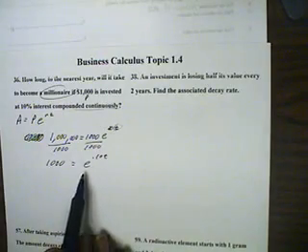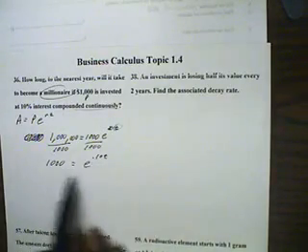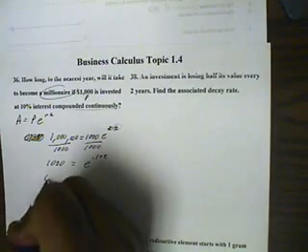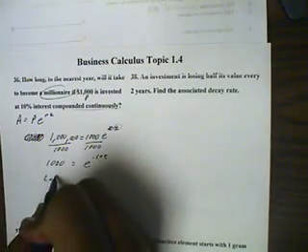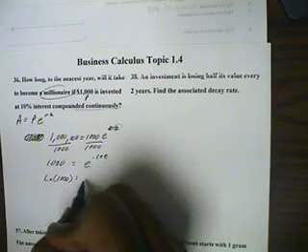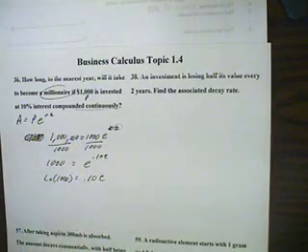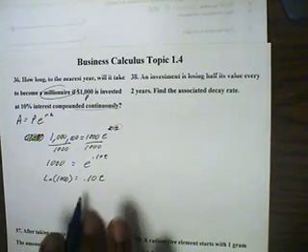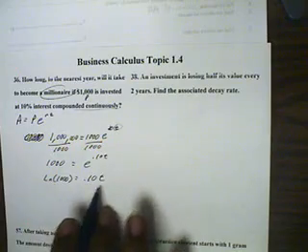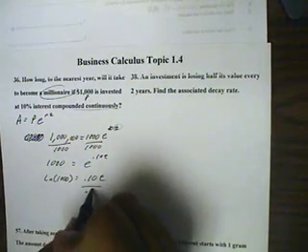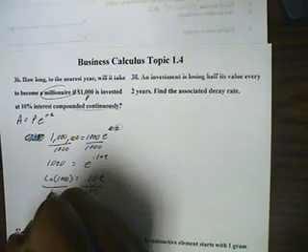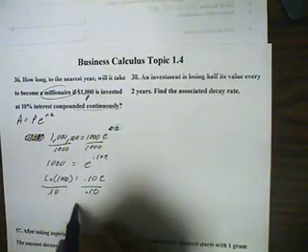Next, getting rid of the e, we're going to convert this into a logarithm. So this will be log base e of 1,000, and that's going to equal 0.10t. Lastly, to get rid of the 0.10, we're going to divide both sides by 0.10. And that will give us our time.